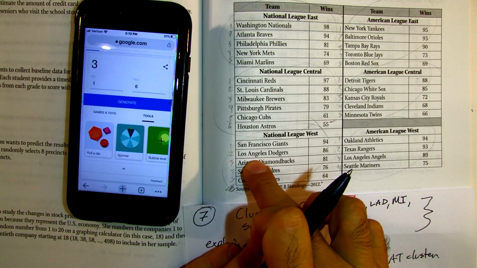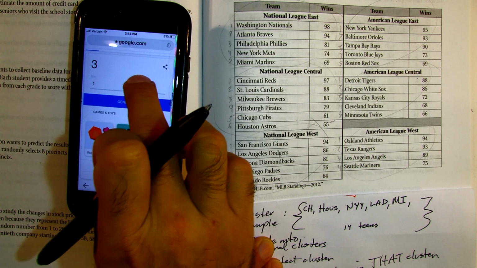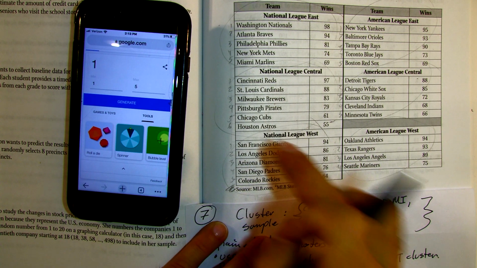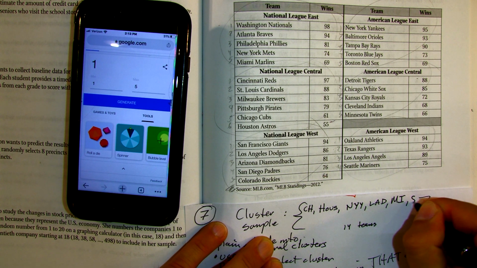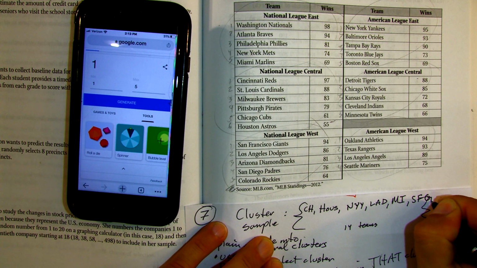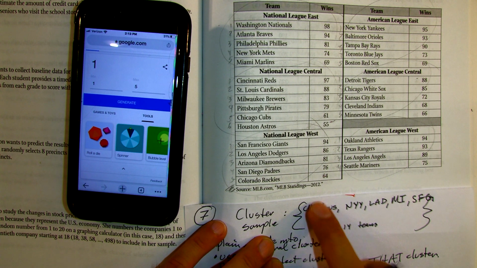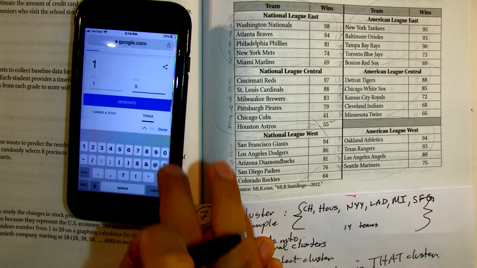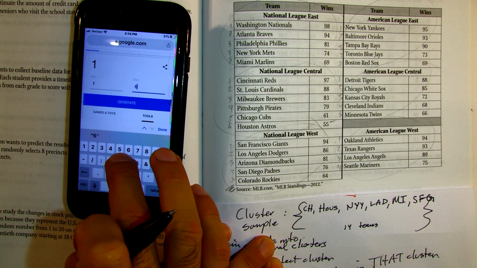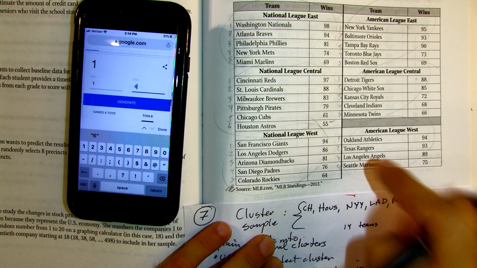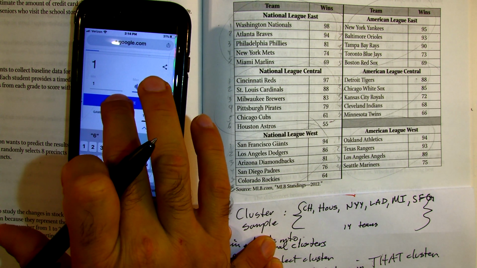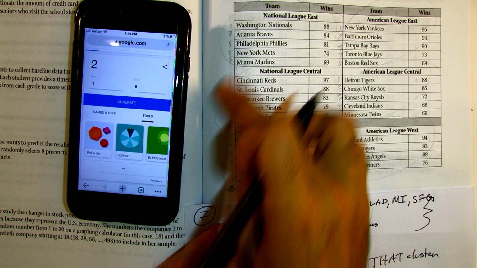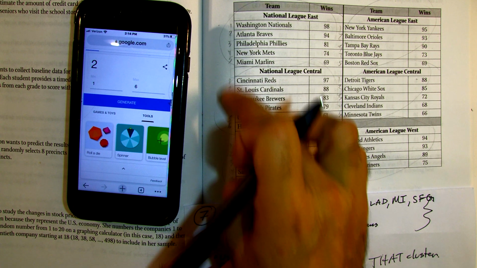Clusters 1 through 6, starting over again. We use the random number generator to see that we're looking at cluster number 2. There's 6 items in there, so I can keep it as 1 through 6. You see, I want a random number to pick these teams, and it's 1 through 6, so I can keep it as 1 through 6. And now I'll generate it, and we get 4, and that's Pittsburgh.